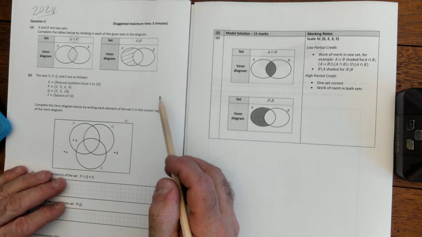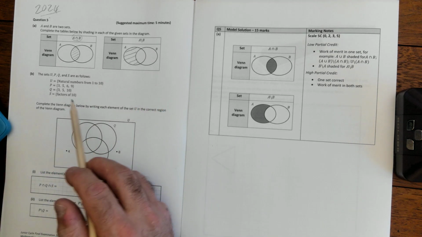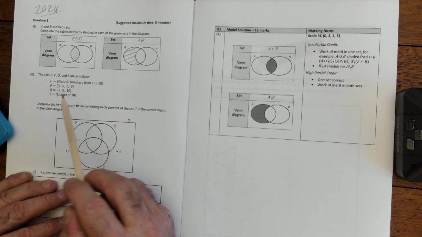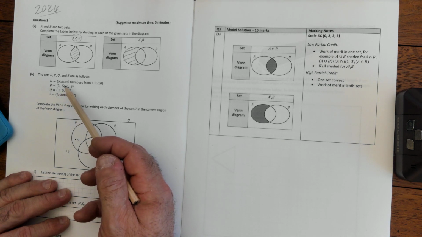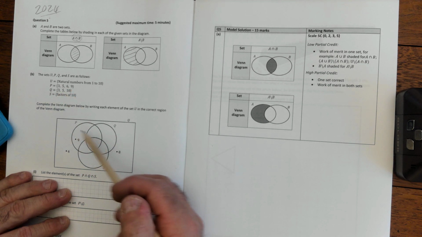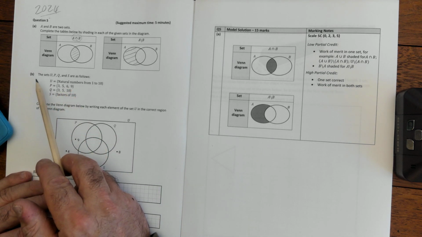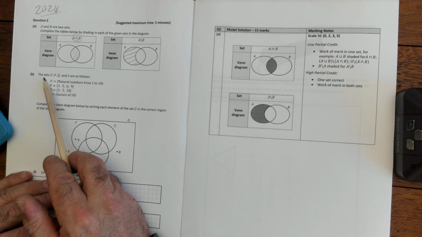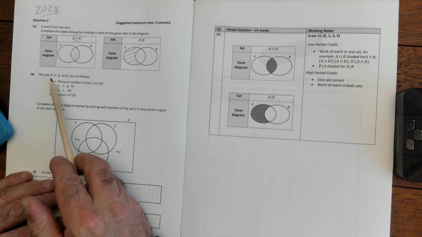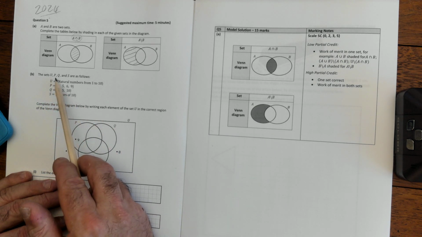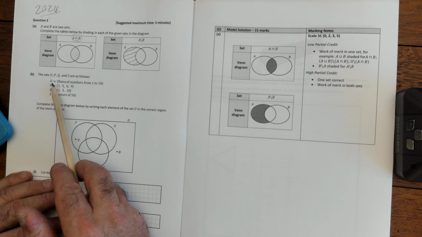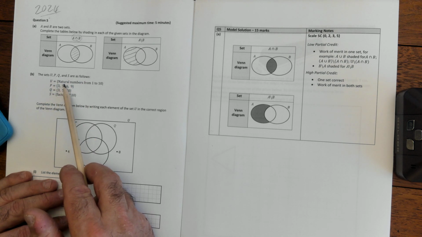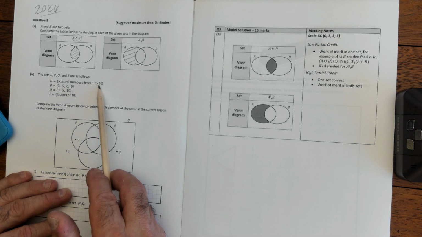Okay, and then we're going on to some more difficult problem solving here. Because on higher level you also have to be able to do problem solving with 3 sets. Okay, so let's take a quick look at what we're dealing with first. The sets, the universal, P, Q and S are as follows. The universal is made up of the natural numbers from 1 to 10.